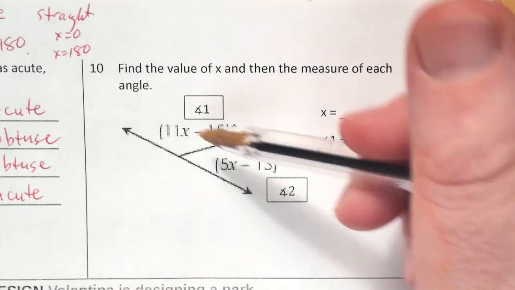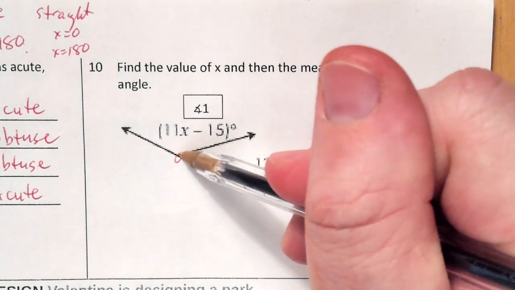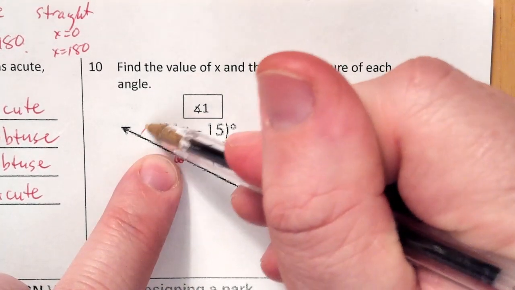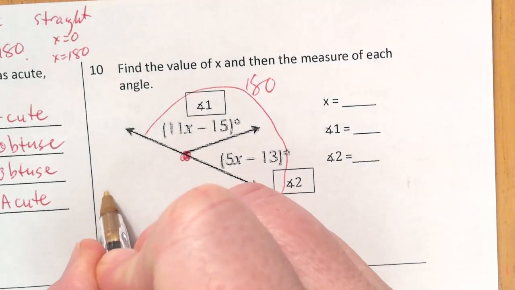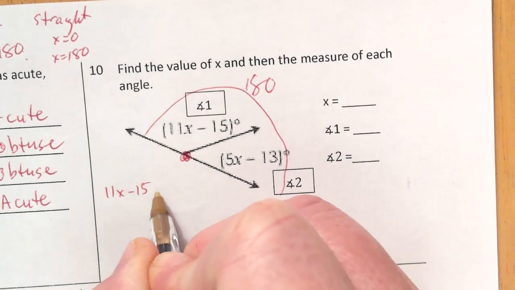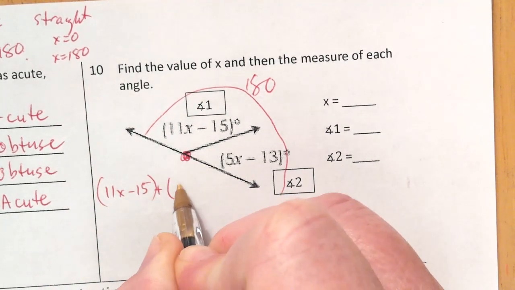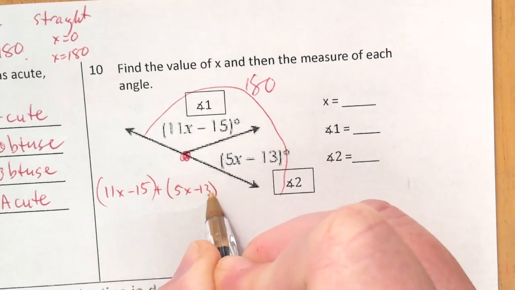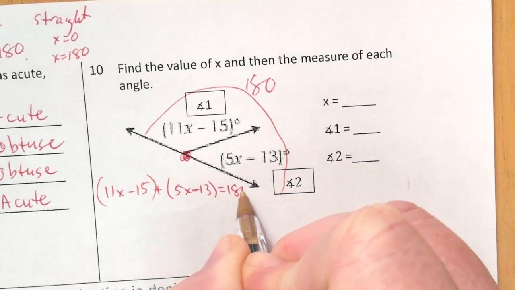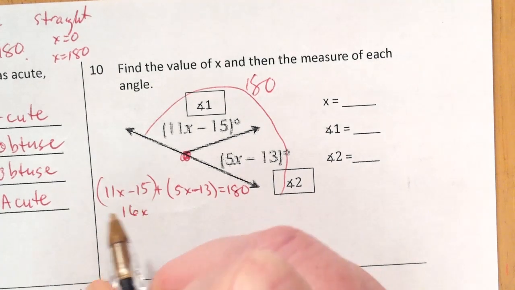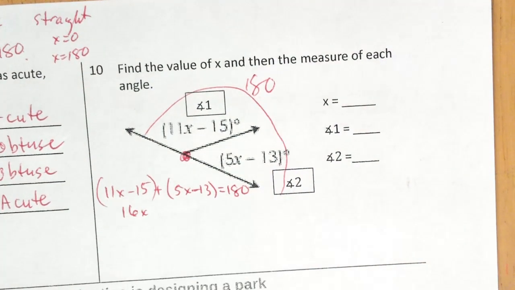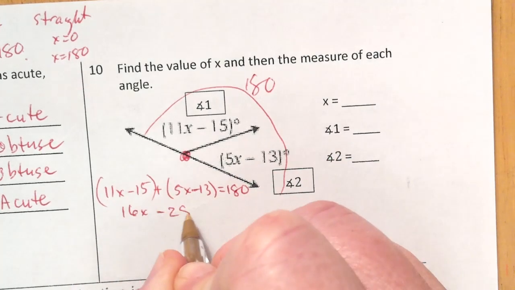Number 10. So these two make a rainbow. Here they share a vertex and they make a rainbow of a straight line. So that makes 180 degrees. So we have 11x minus 15 plus 5x minus 13 is equal to 180. 11 and 5 make 16x. Negative 15 and negative 13 make negative 28, equals 180.